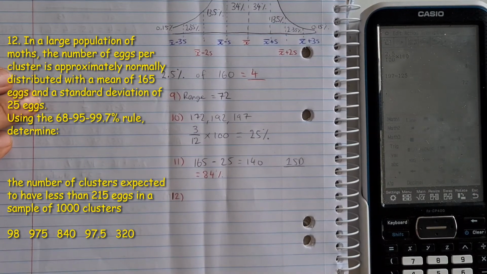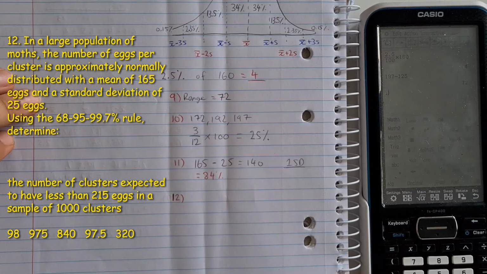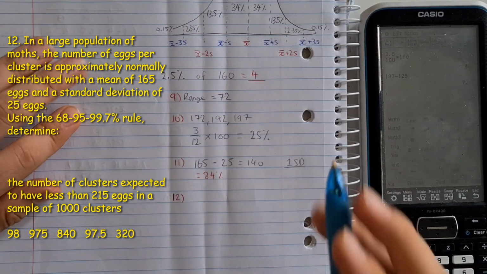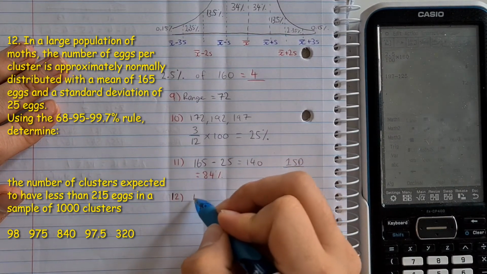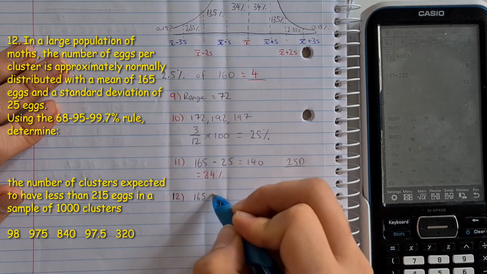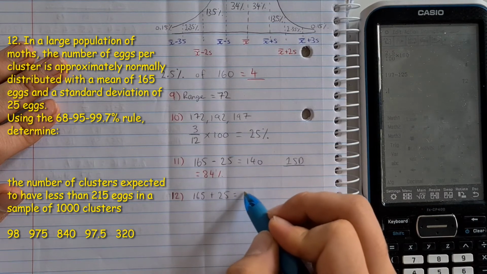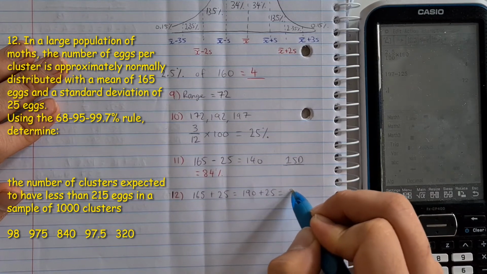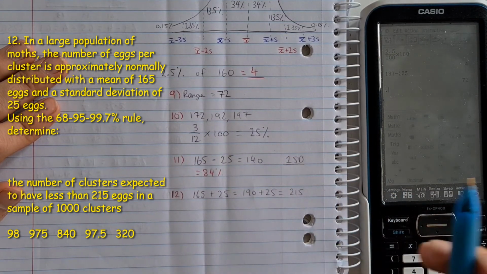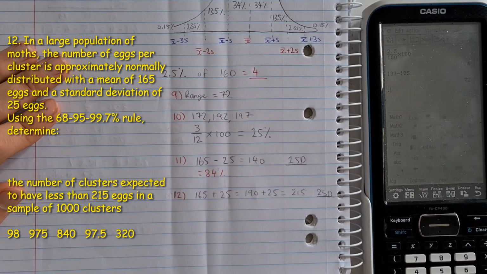Question 12 uses the same data, but this time we're going to know how many clusters are expected to have less than 215 eggs in a sample of 1,000. So let's see where 215 lies with respect to the mean. If we add 25 to the mean, we get 190. If we add 25 again, we get 215. So we know that 215 is 2 standard deviations above the mean.